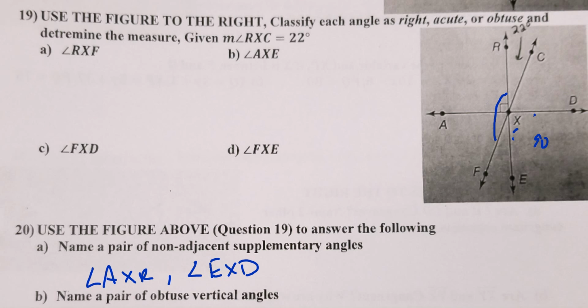Maybe I don't like the one I just picked. Right here is a good one. I'm going to pick angle FXE, and then angle AXC.